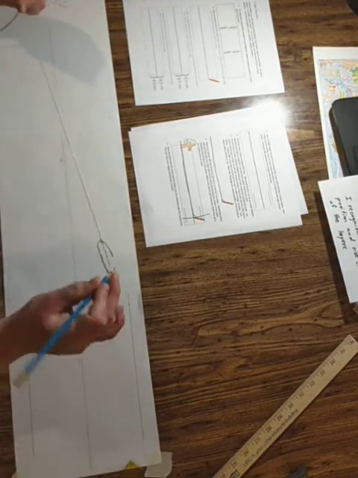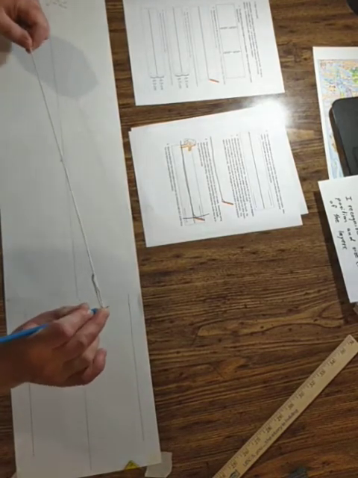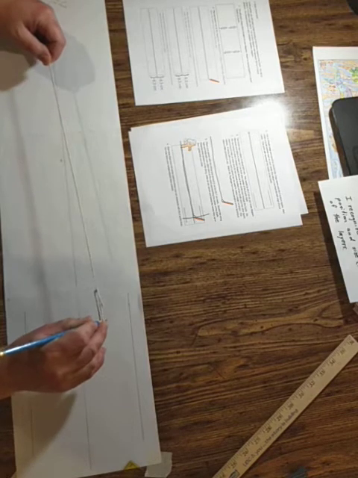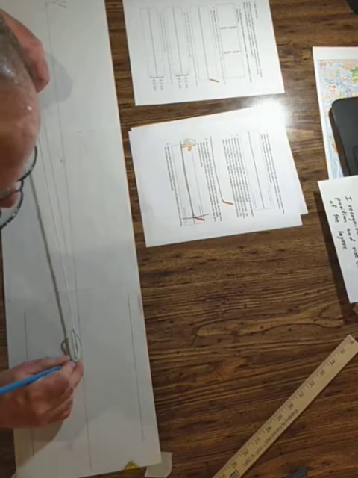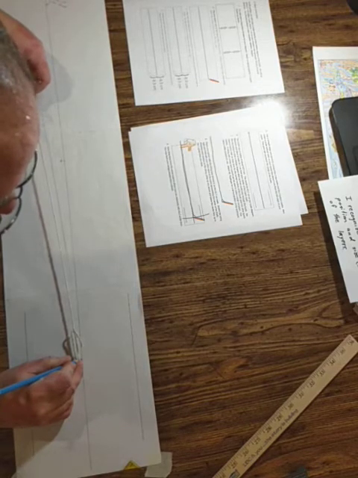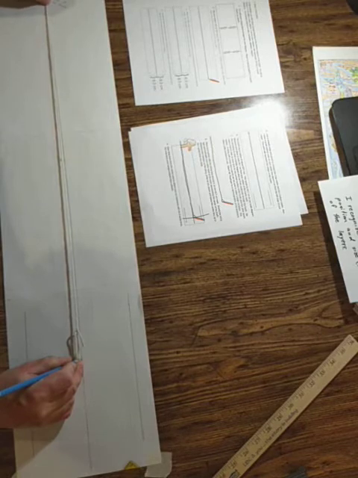I have my loop of string on the end of my pencil. And I'm just holding it in place with my finger. And I'm going to put that pencil right on the 63.7 spot that I made. My other hand, I'm stretching out to the 0 mark.